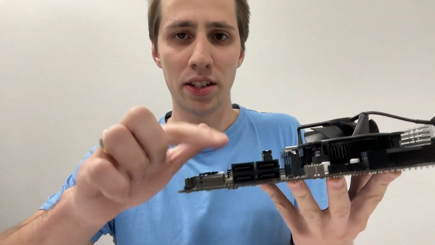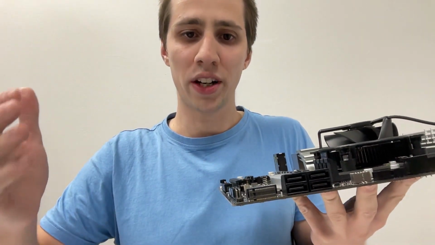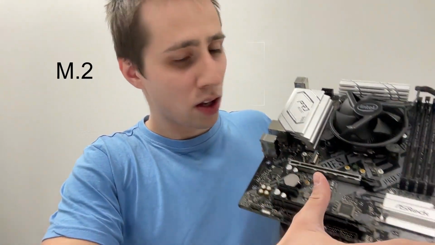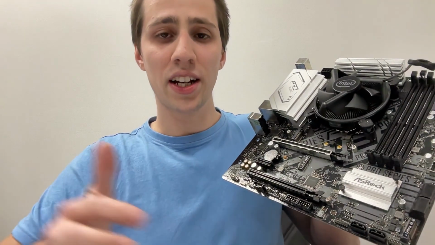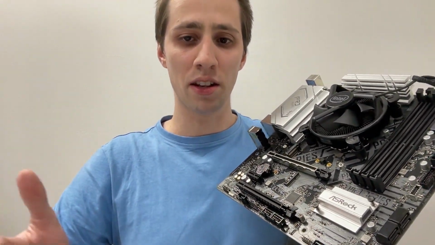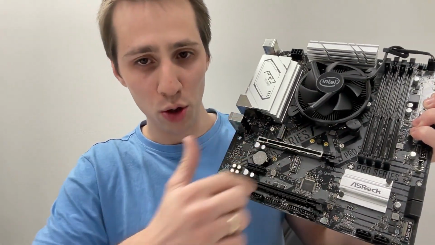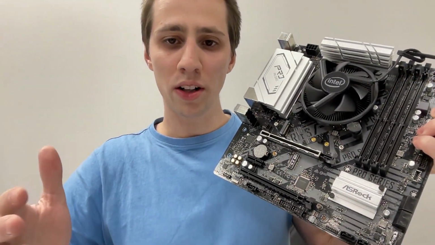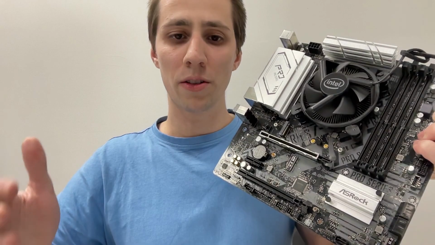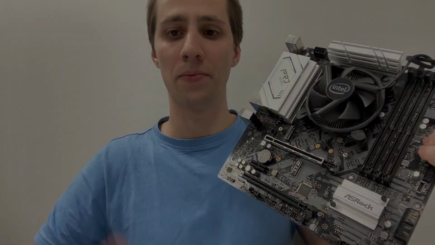In modern motherboards, there are 2 types of them: the SATA ports, which allow you to connect hard drives and SSDs, and M.2 slots, which allow you to connect high-speed NVMe SSDs. Usually, the slot that is located closest to the CPU is the one that is directly connected to it and supports the fastest data transfer speeds.